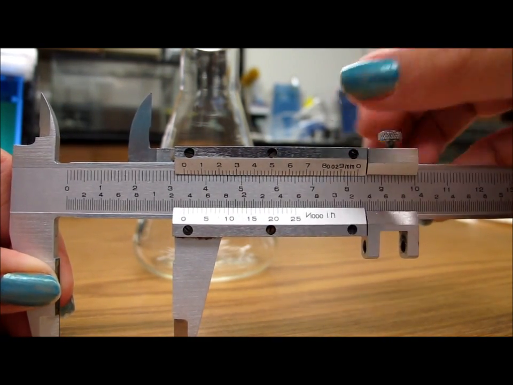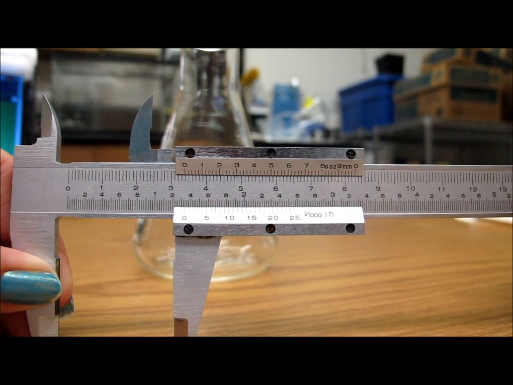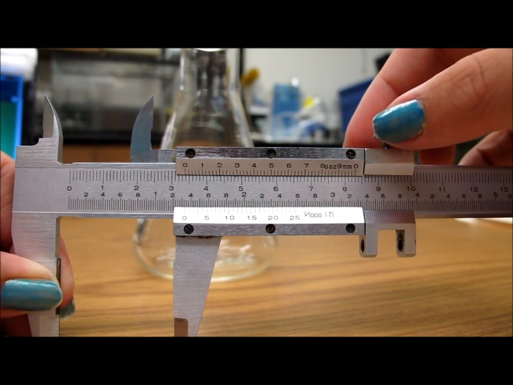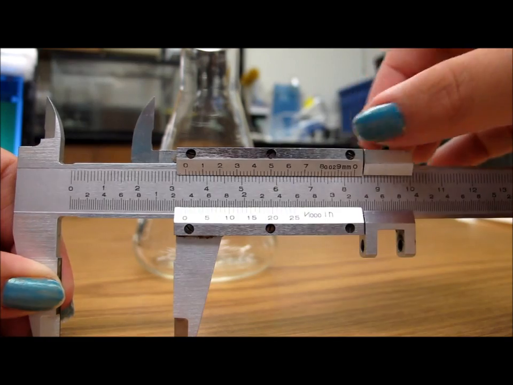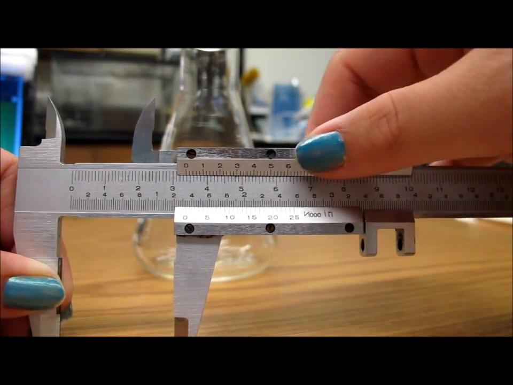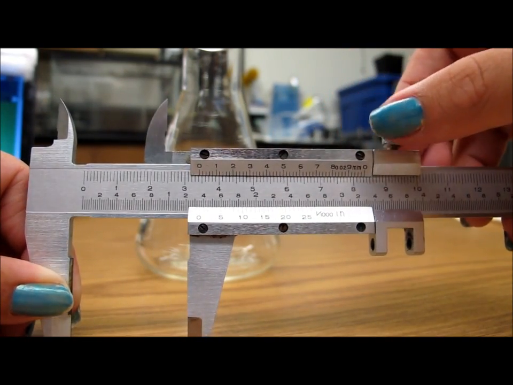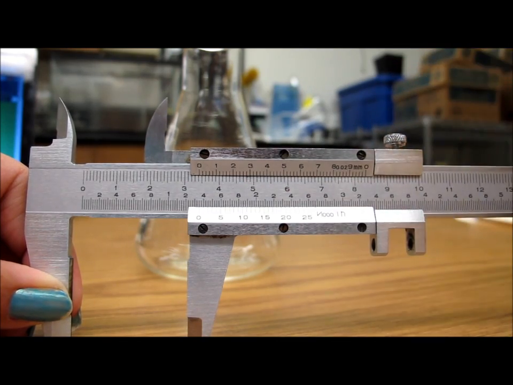Another thing is this right here that I'm untwisting is used to keep things in place. So if you have a measurement that you want to take and you want to make sure all of those measurements are the same, you would use this, twist it down, and it'll stay there. It'll still move that way, but it won't move that way anymore. Alright, so you can measure multiple things.